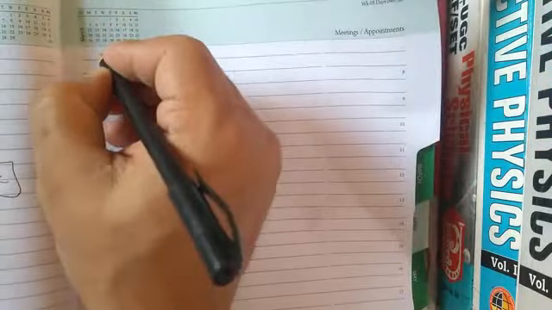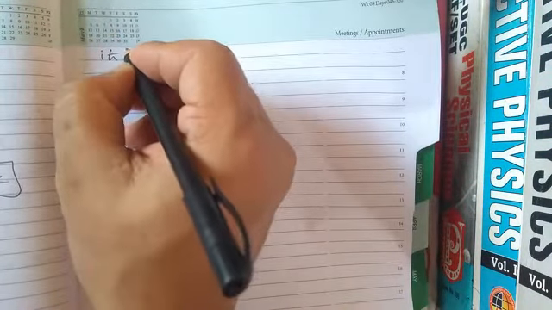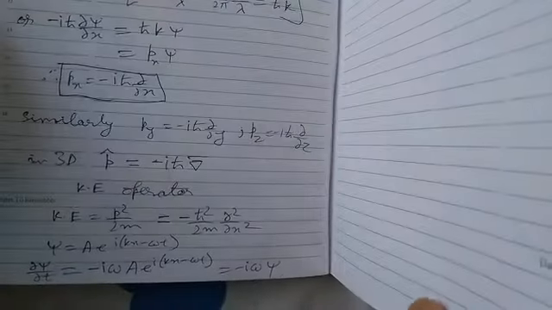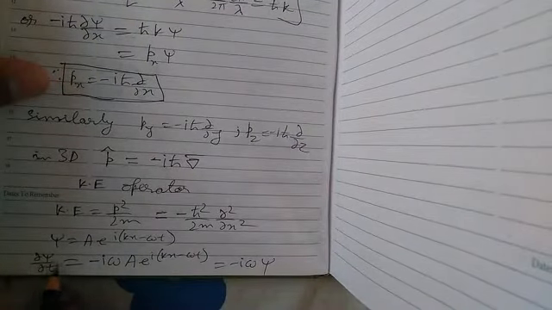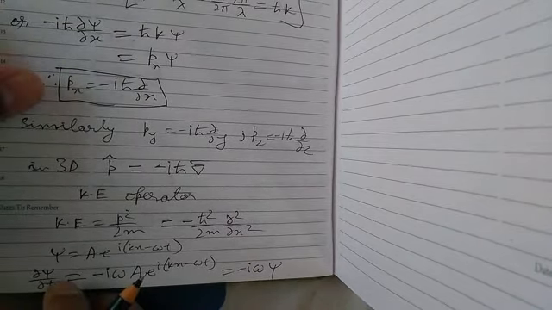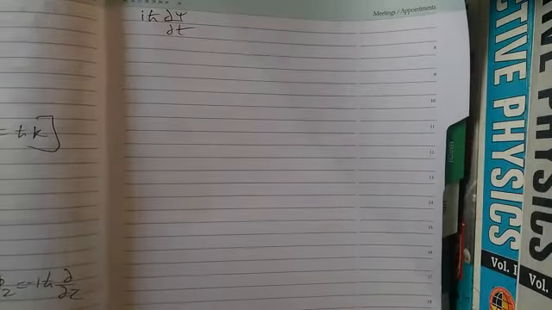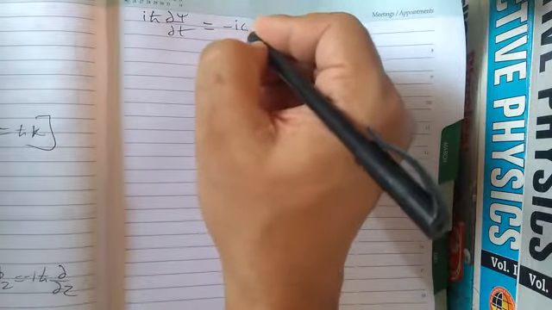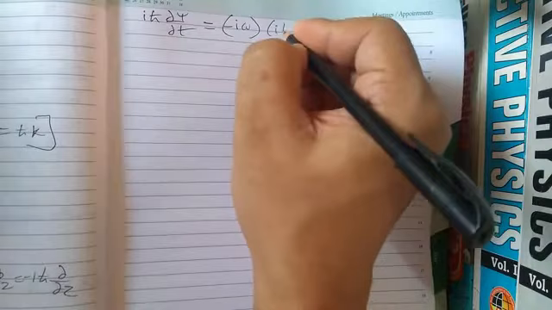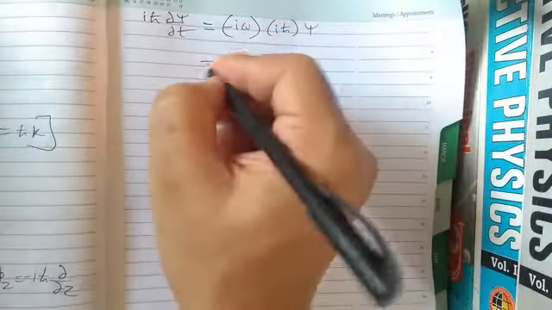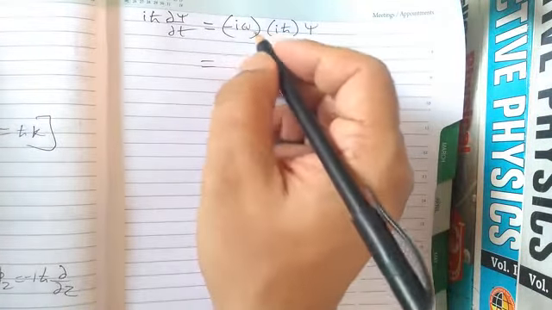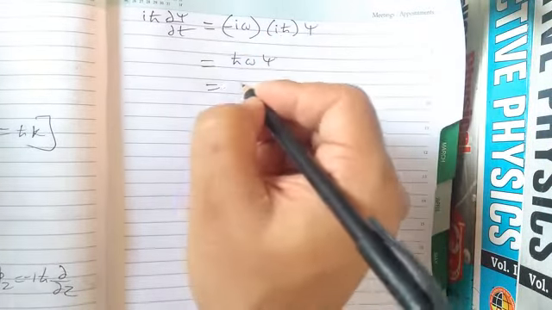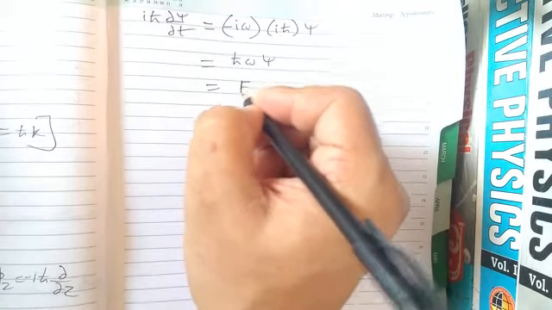If you multiply this equation on both sides by i h cut, what will you get? i h cut del psi by del t will be equal to minus i omega into i h cut into psi. Since i square is minus, this becomes plus h cut omega into psi. Now what is h cut omega? h cut omega is energy, E into psi.